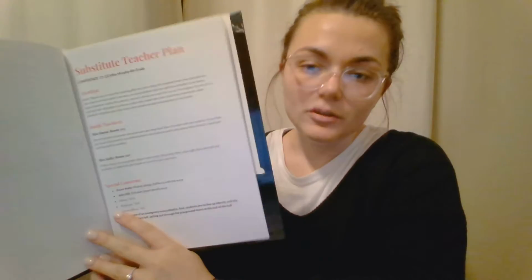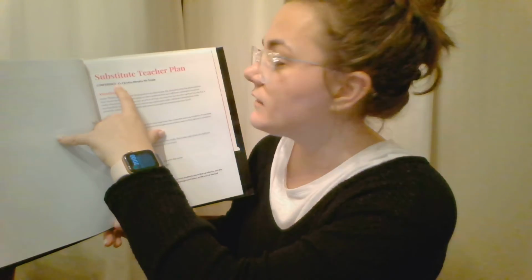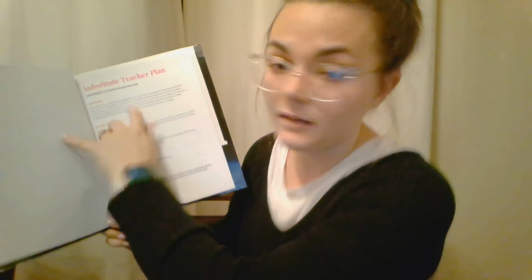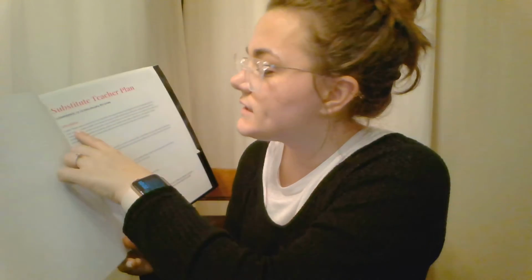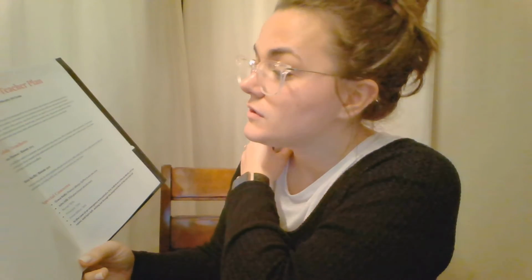So, my substitute teacher plan. At the top, I have the conference, which is 11 to 12, and then the name of the classroom. It says, attention, hello, thank you so much for looking after my class today. My students know the expectations that I have for them while I'm away, so I'm confident that you will have minimal to no issues today. However, within this bucket, you will find all that you need for success throughout the day.